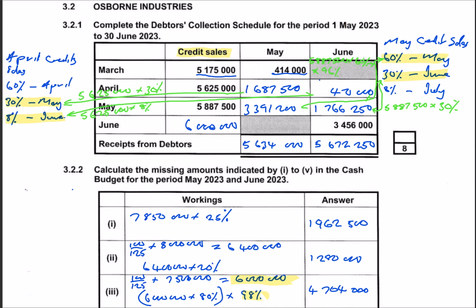And right now, before I forget, sorry, this total changes, and the total changes to plus 414 plus 1,687,500 to 5,492,700. Right.